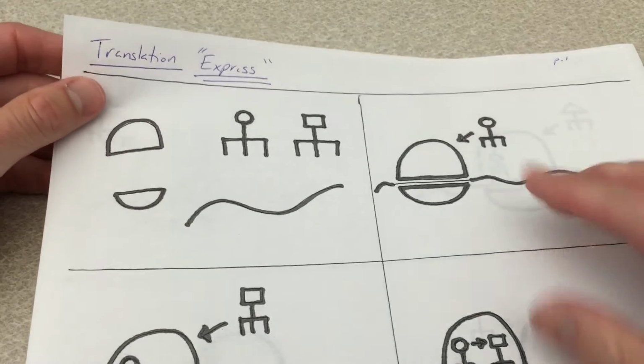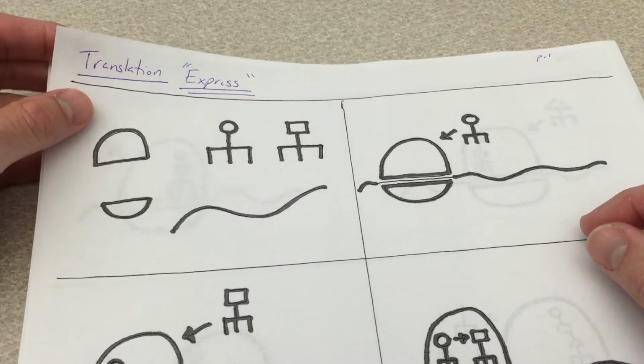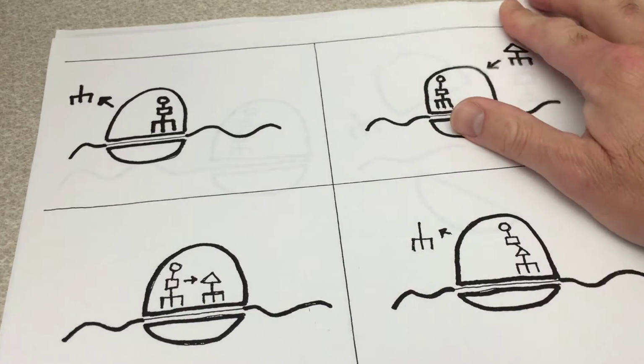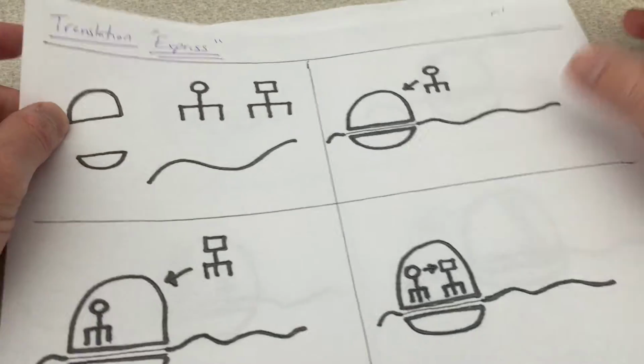This one is entitled Translation Express, and for this mini lecture there are 3 pages. Page 1 is this one, page 2, and page 3. Okay, so let's begin.